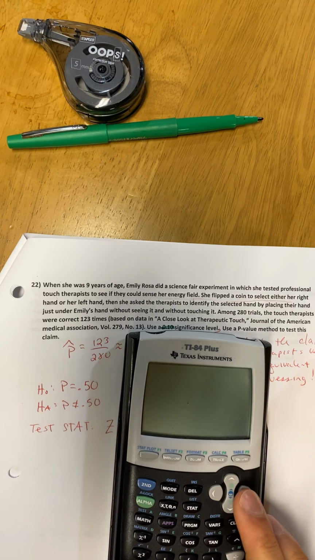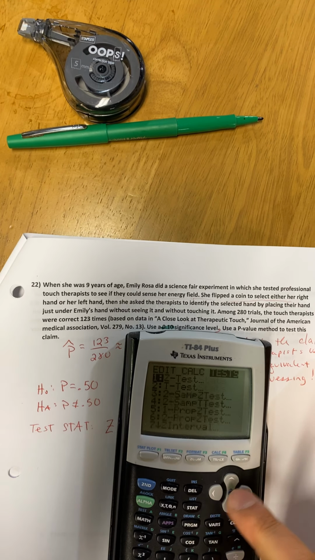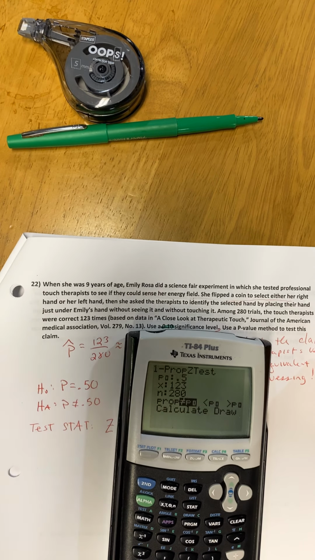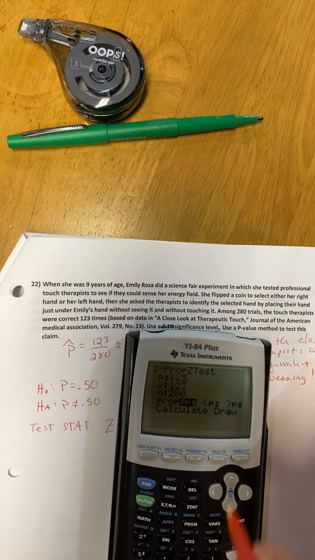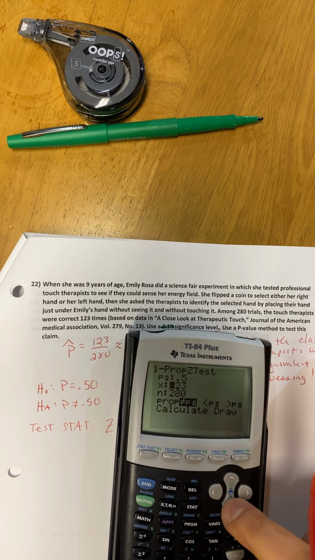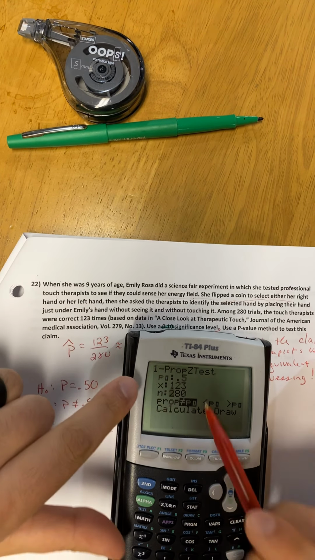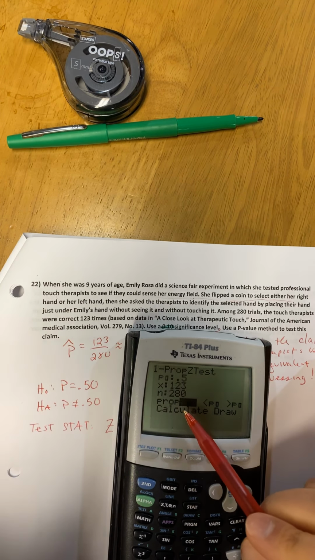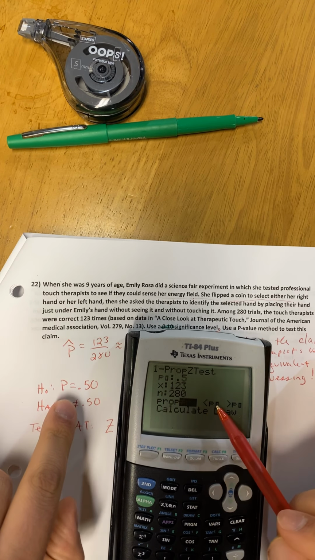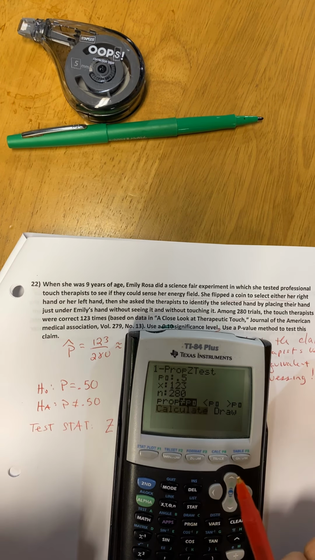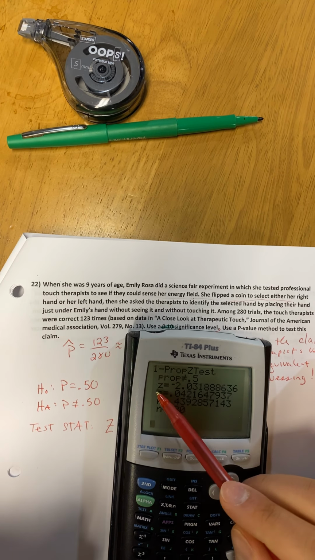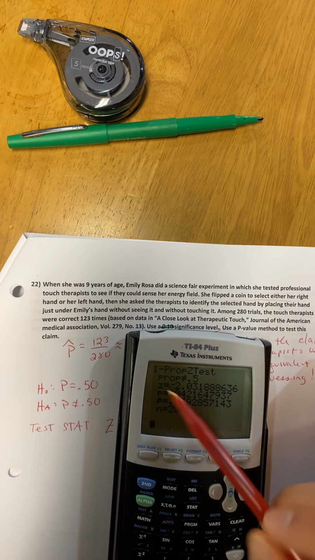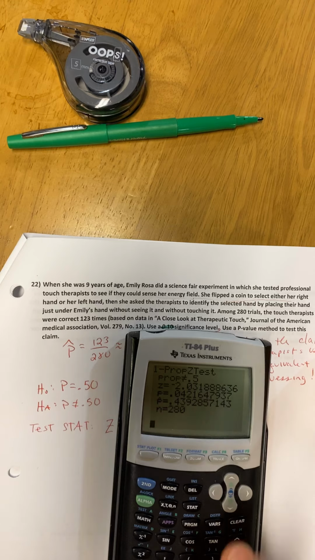So if you go STAT, TEST, 1-PropZTest, enter. So there's 0.5, that's the H0. 123 over 280, that's the x over the n. These numbers have to be whole numbers too, you can't put decimals. And then you have to copy the symbol that the Ha gives you. So not equal to, less than, greater than. So we're going to choose that, then we're going to calculate. That's the test stat. That's the p-value. That's the p-hat, which is up here, and that's the n.